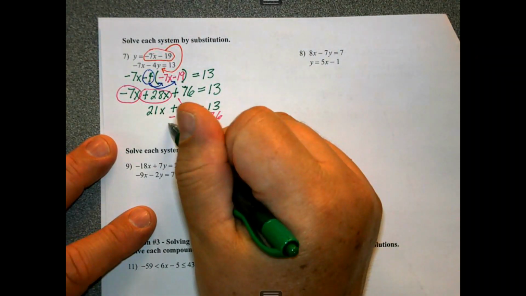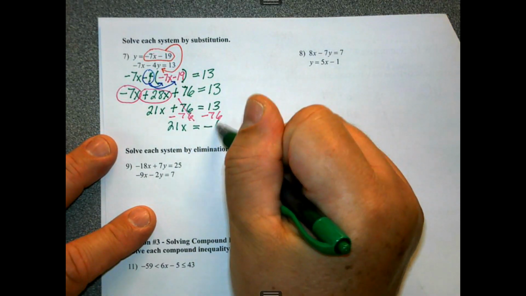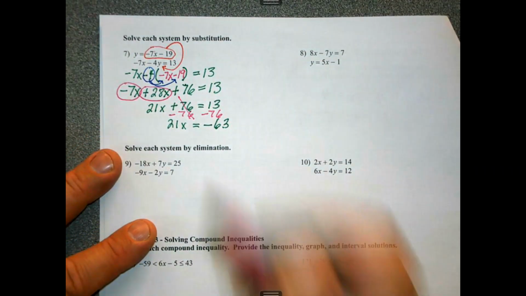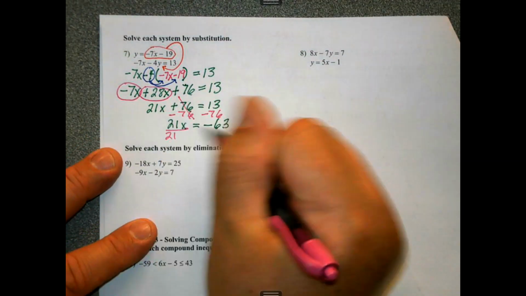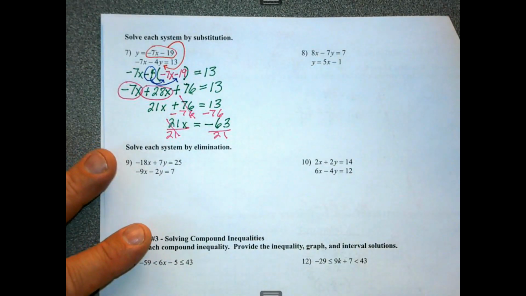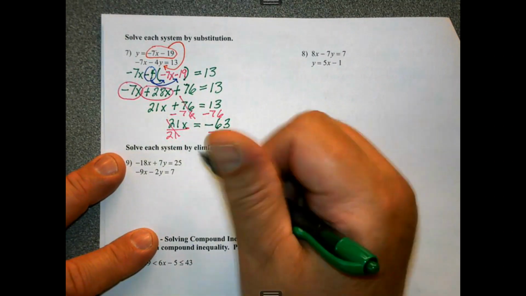I get 21x equals a negative 63. Divide by 21. So x is going to equal negative 3.